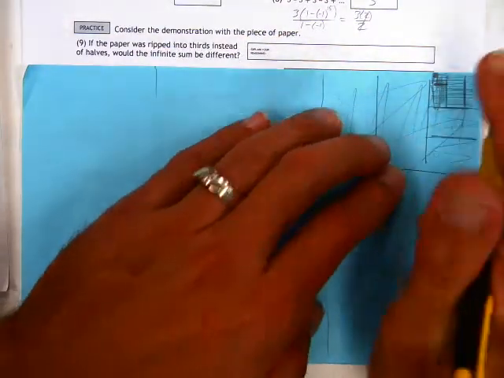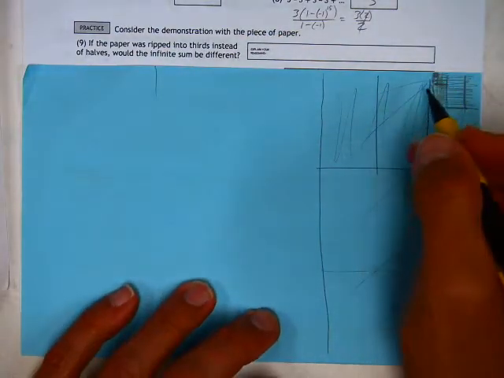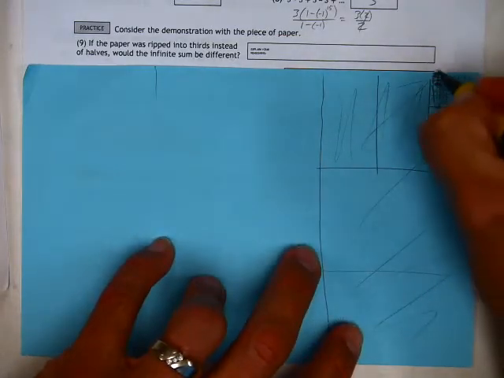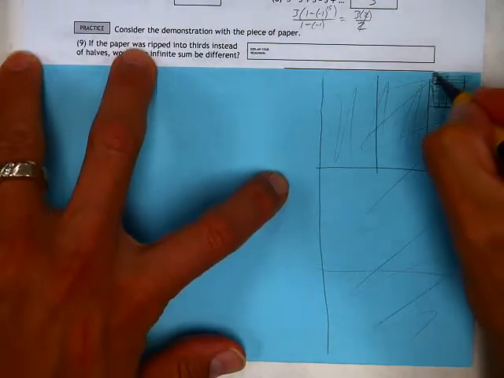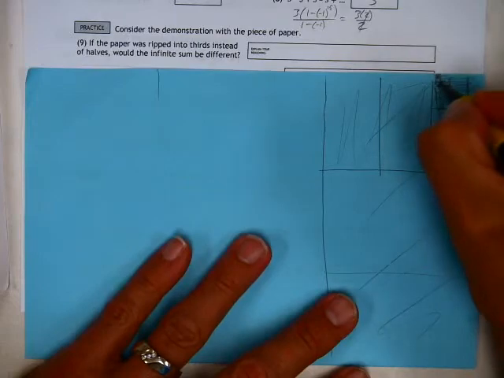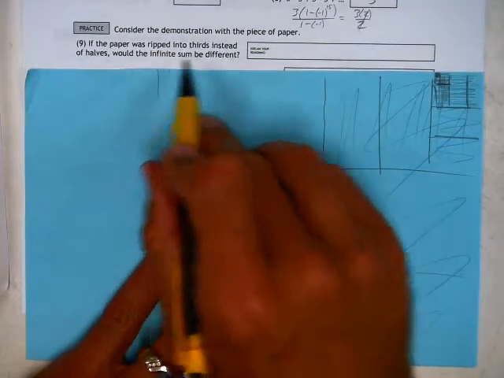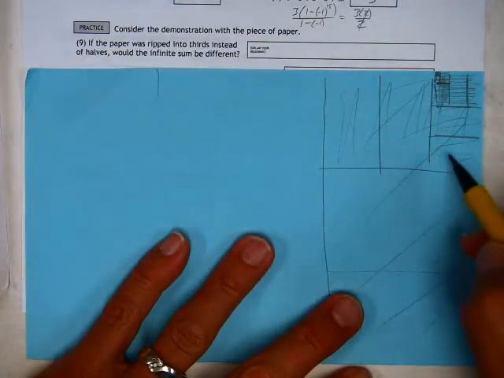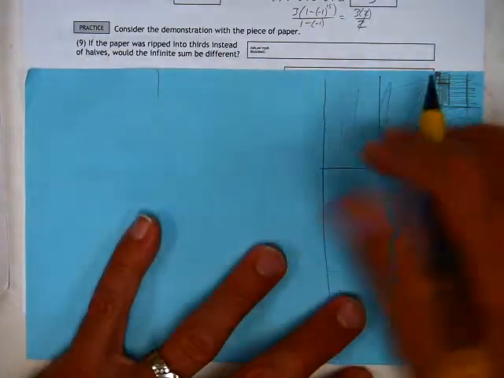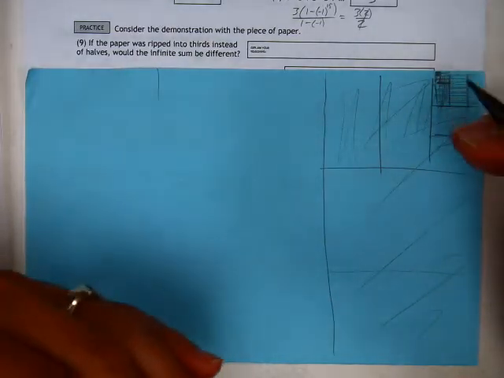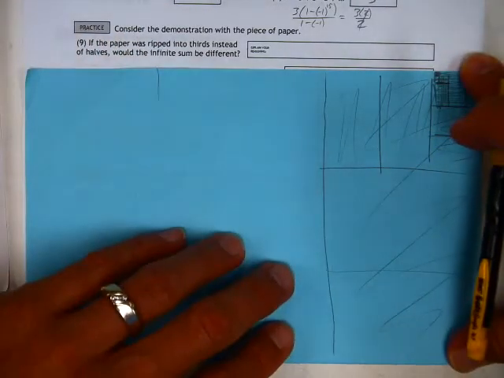And as I see what I have, the portion that I'm discarding is getting smaller and smaller and smaller, but I'm still adding that to the pile that I have left. And so if you can kind of look at that, what I have left is always going to be the amount of paper that I have left. So the question of would the infinite sum be different? Looks like what's happening here is that the sum of all these, as I continue to do it, smaller and smaller and smaller amount that I'm removing, I'm going to have what's left is going to be basically this completed piece of paper. So the answer is no.